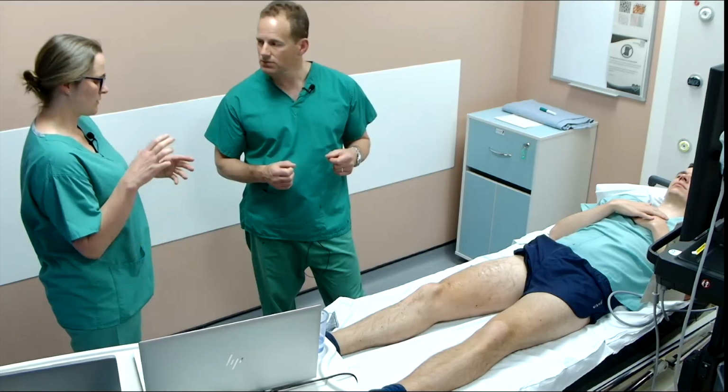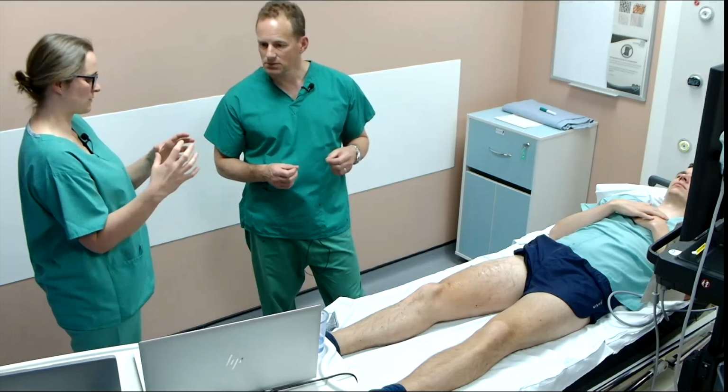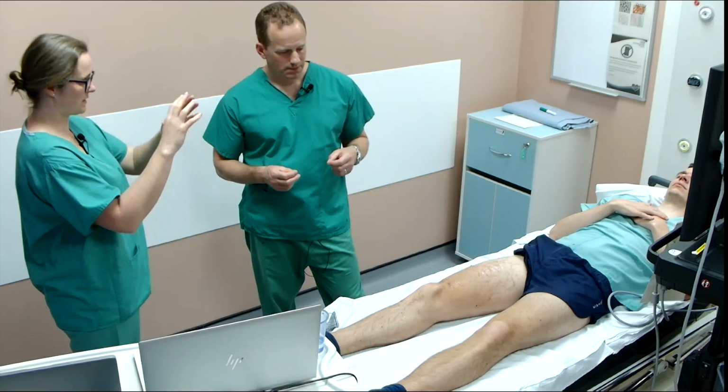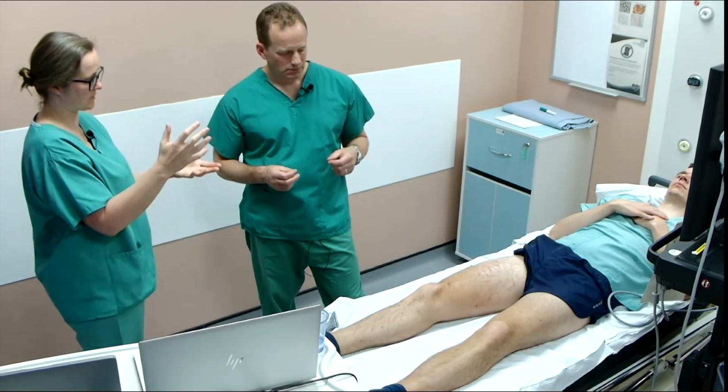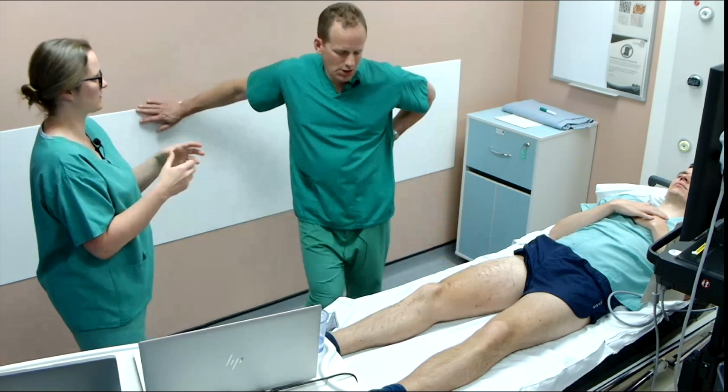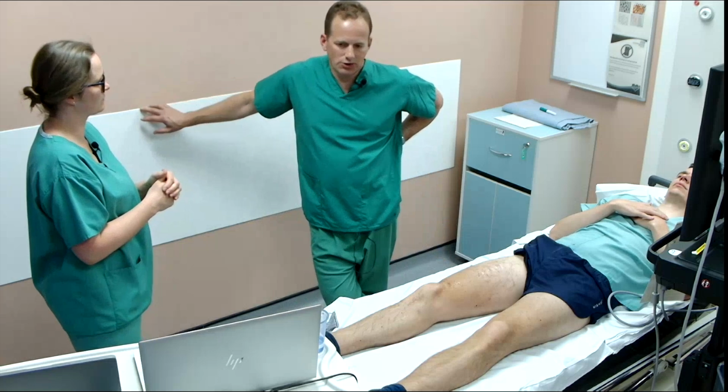So if we're adding on a few blocks, how do we then combine safely in our protocol, where we have a patient who has surgical infiltration as well? So you need to look at your total dosage.